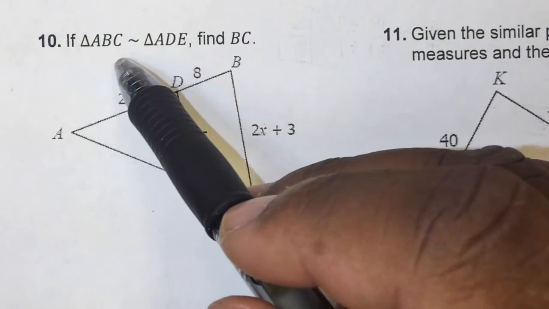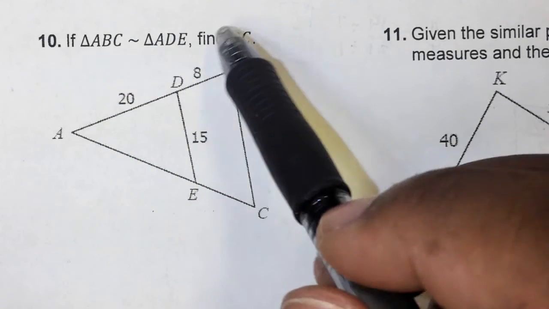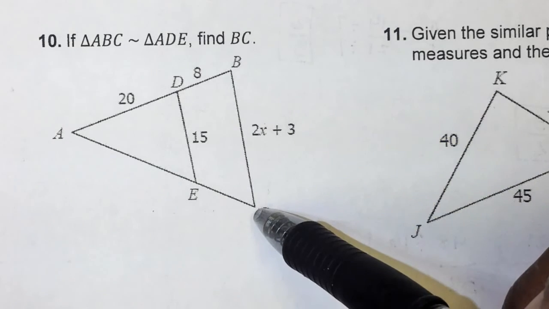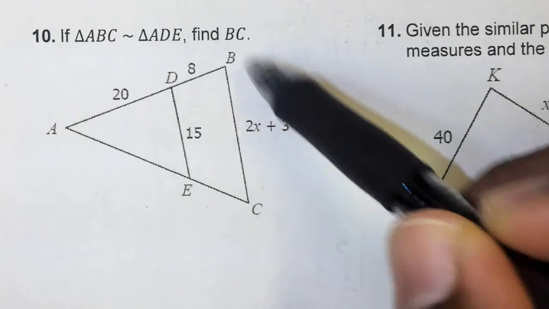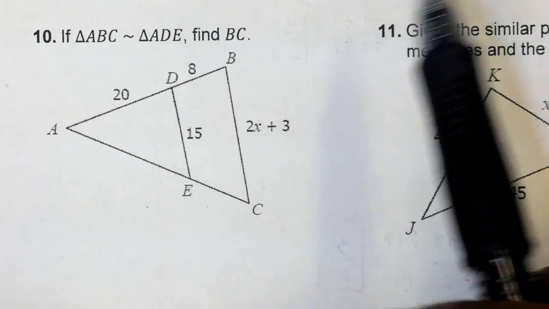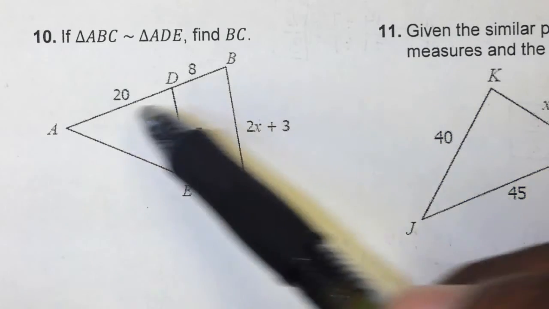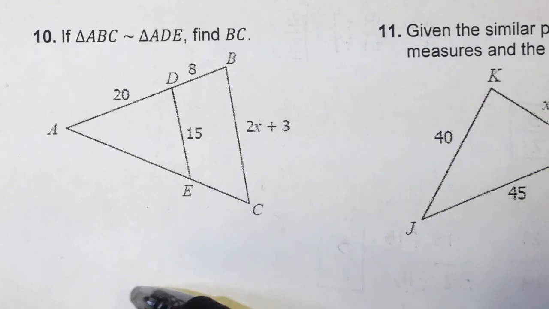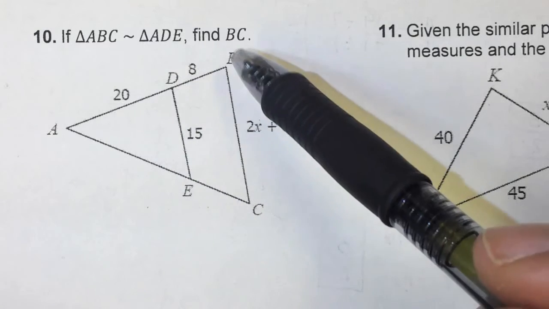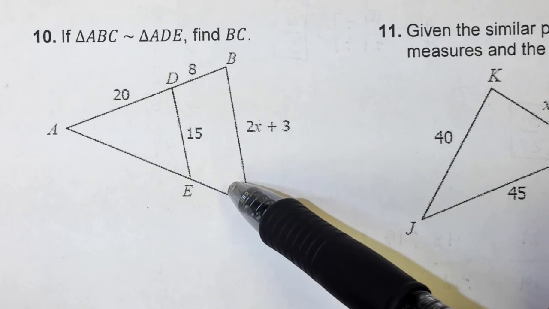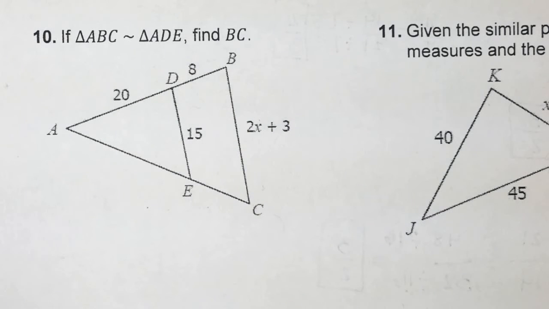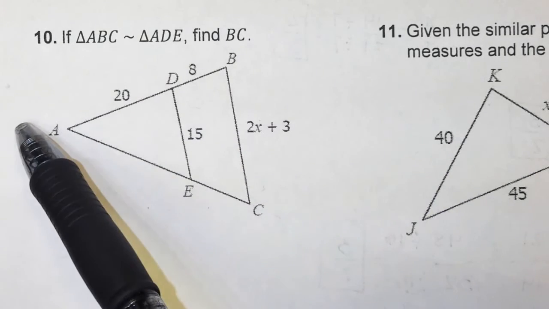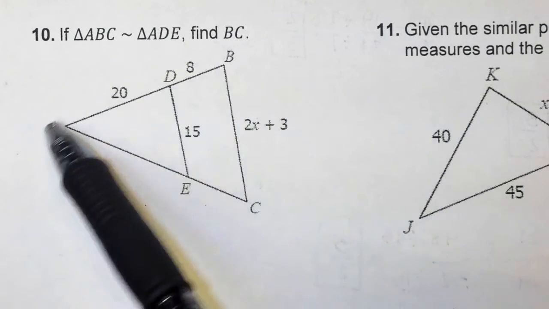So it says ABC is similar to ADE. Find BC. BC is the side right here with the expression 2x plus 2 on it. So basically you find x so I can plug back in and get the length of BC. Before I do that, I need to write a proportion. They gave me numbers only on two sides: BC, which is the long side on the bottom of the big triangle, and DE, this side on the bottom of the smaller triangle. And then they gave me A to D and D to B on this side right here.